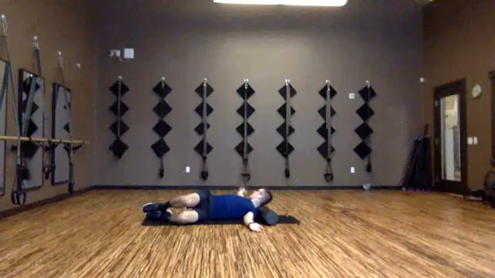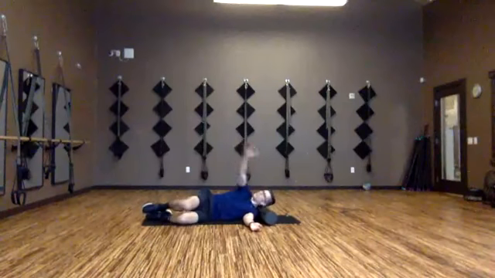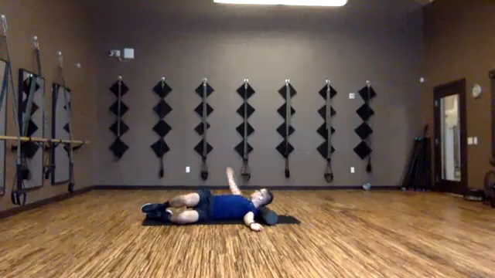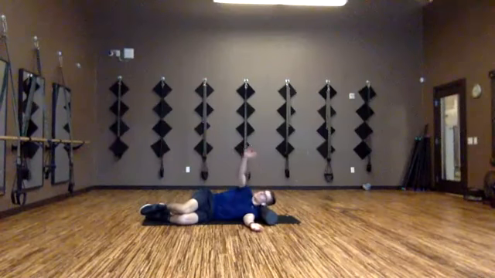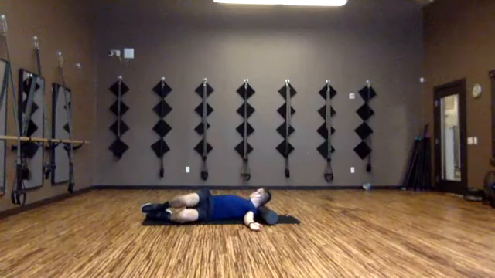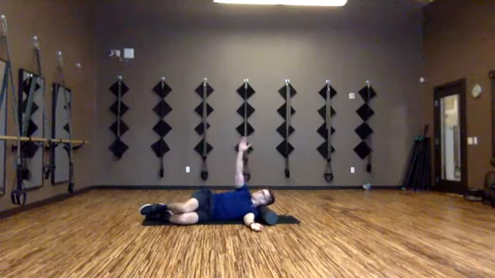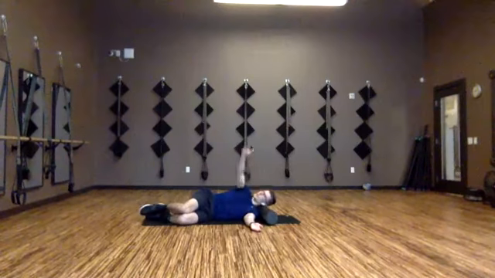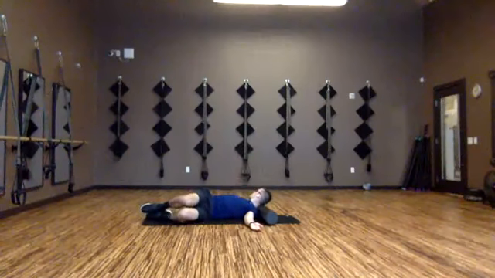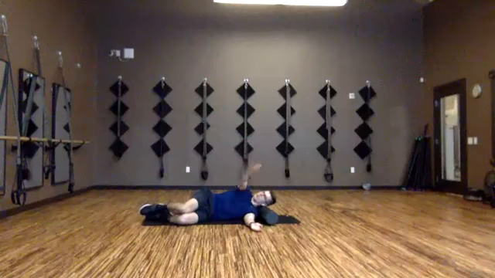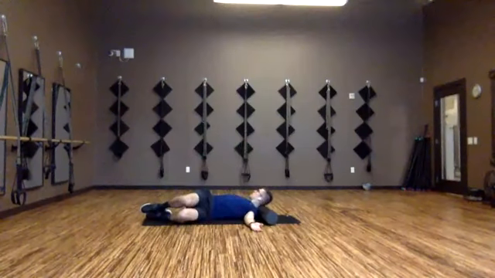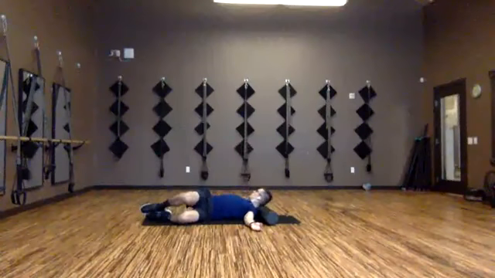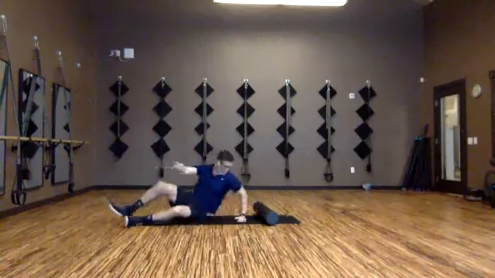And our head should be following our moving arm. Do about 2 or 3 more of these. We're going to go and do the same thing other side. Good. All right, and the same thing other side.